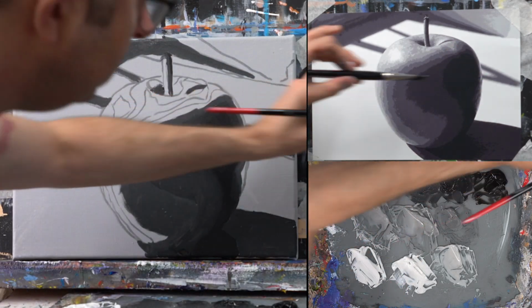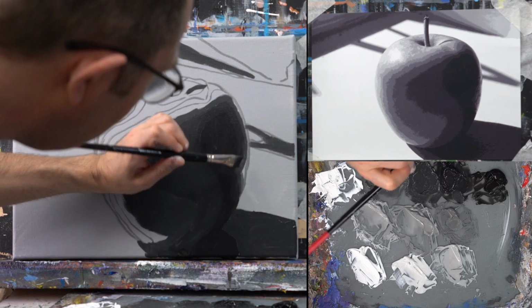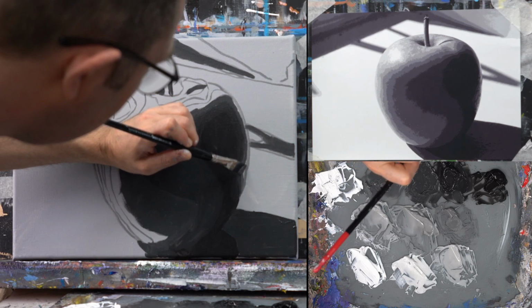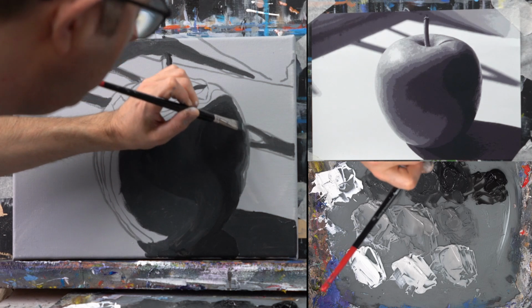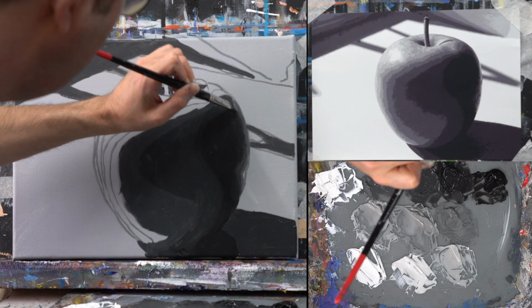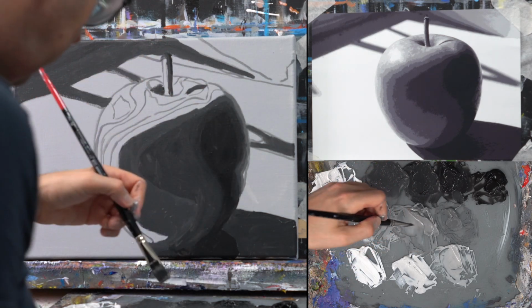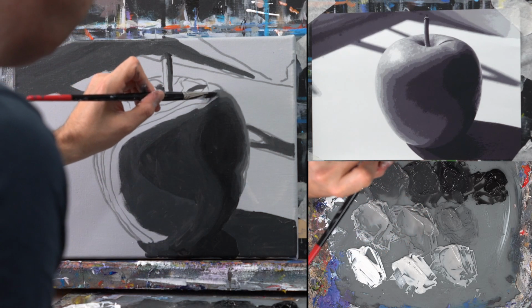Well, I'll drop it around here again, like this. A very, very small line, very subtle. You see, there we go. And now, then, on top of the apple here.